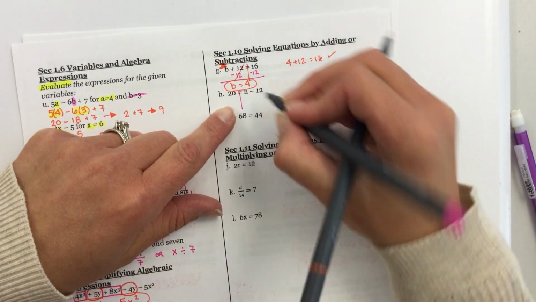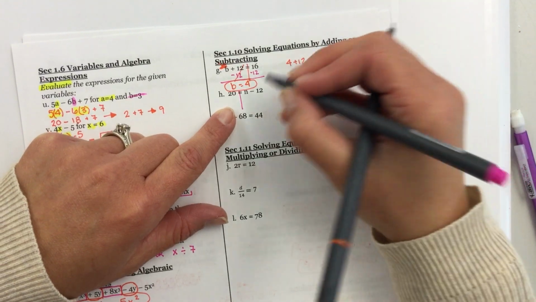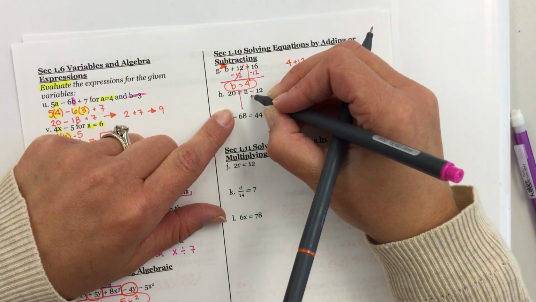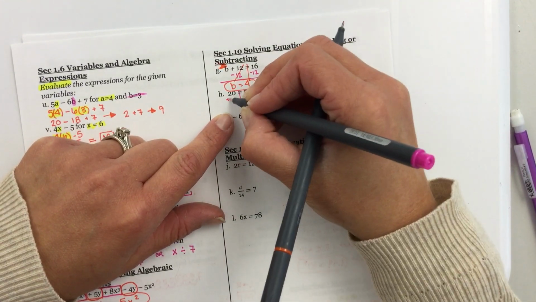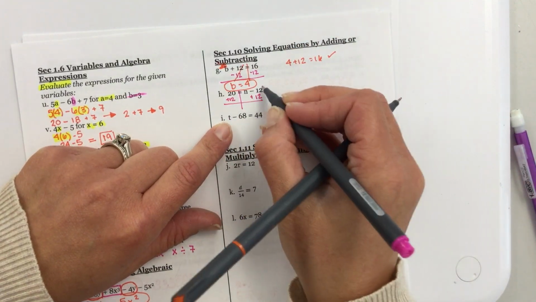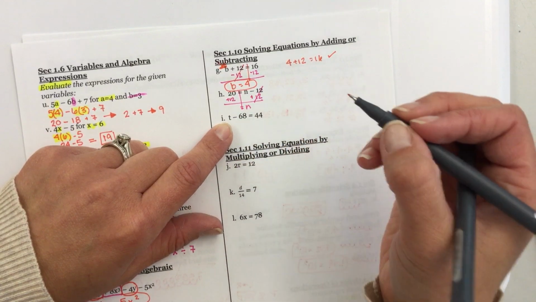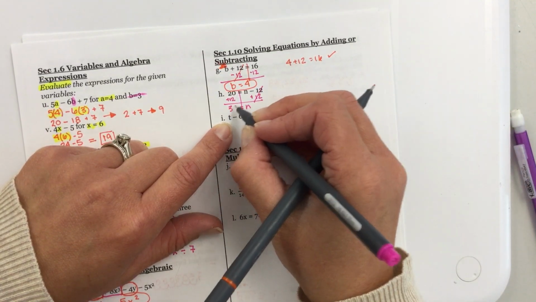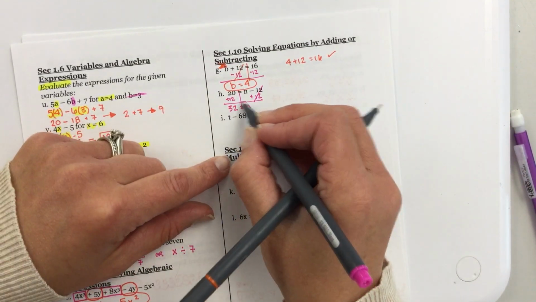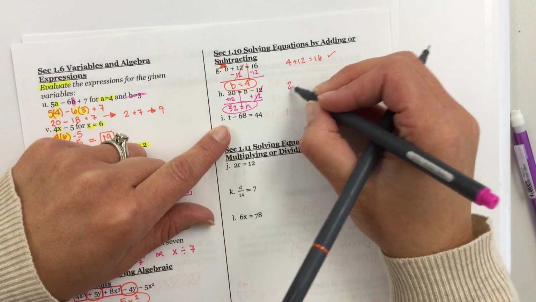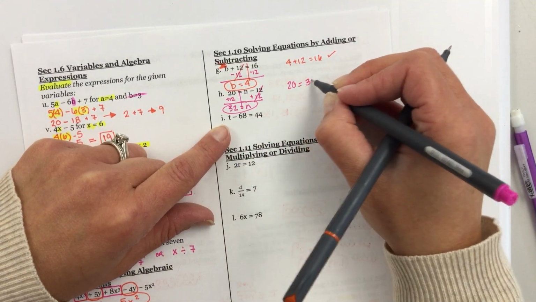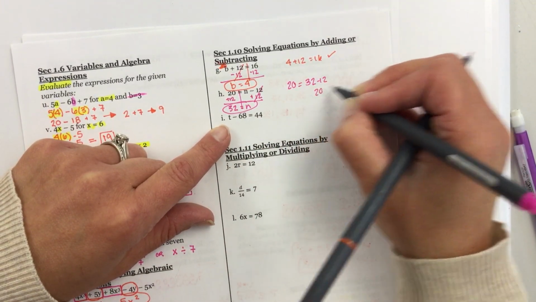Okay, the next one. Locate your variable. 12 is being subtracted from it. How do we undo subtraction? We add. Then we get n equals 20 plus 12, which is 32. To check our work, 32 minus 12, does that give us 20? Yes.